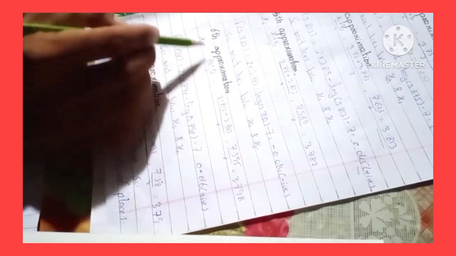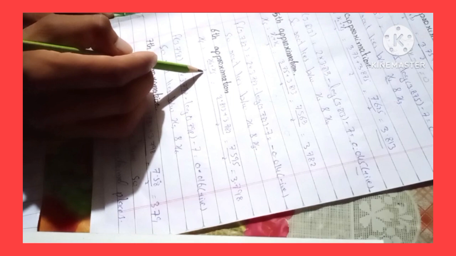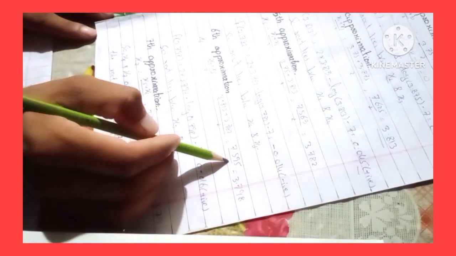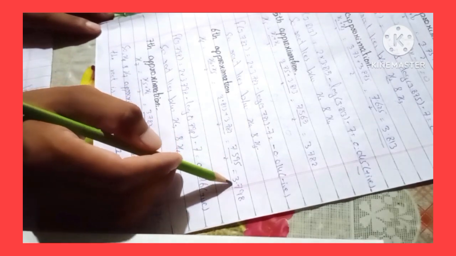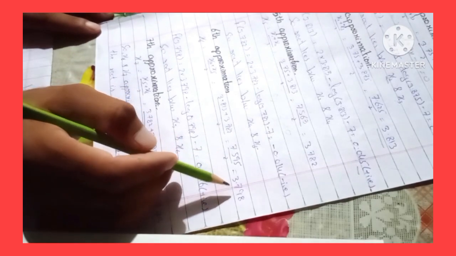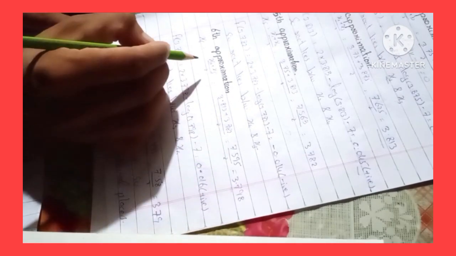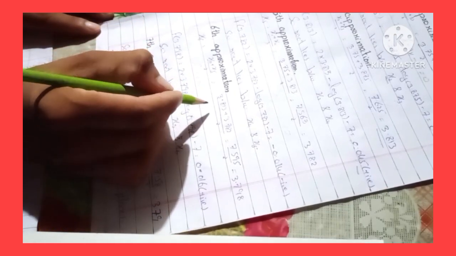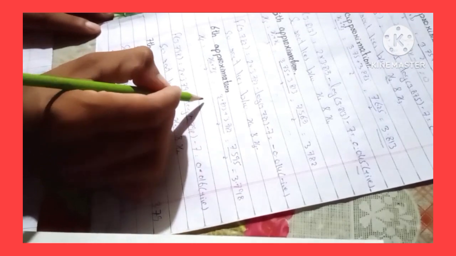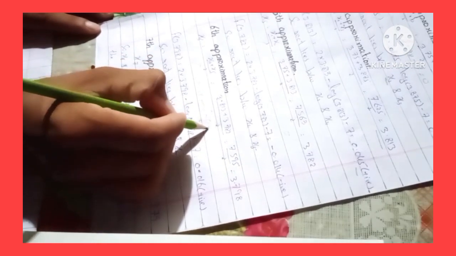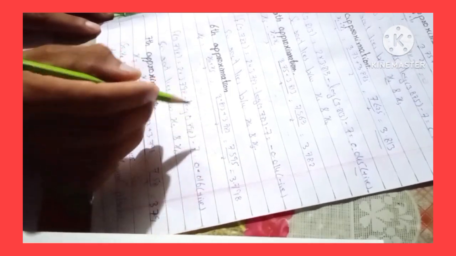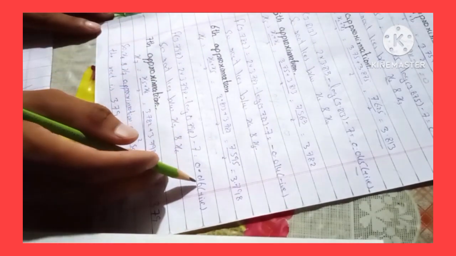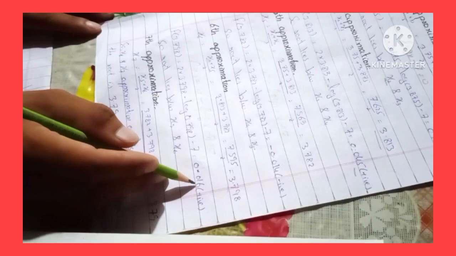The sixth approximation is (x4 plus x5) divided by 2. Putting in the values of x4 and x5 and solving, its answer is 3.798. Putting this value into the equation f(x) = 2x minus log x minus 7 = 0, its value is positive, 0.016.